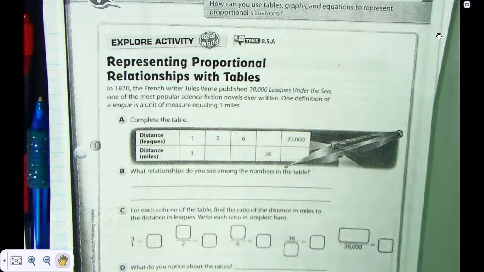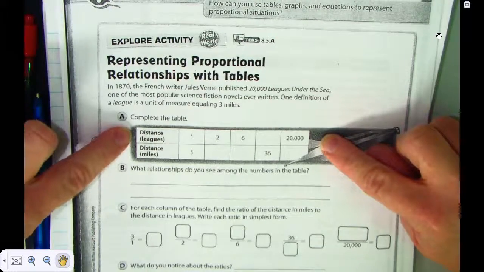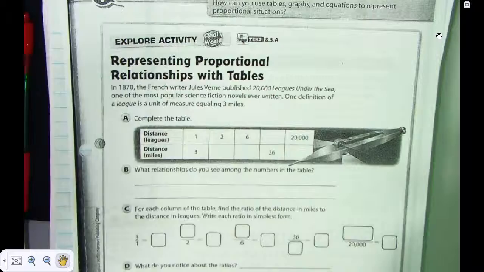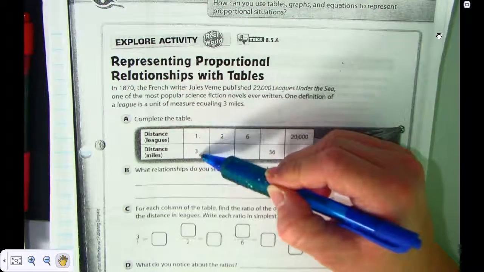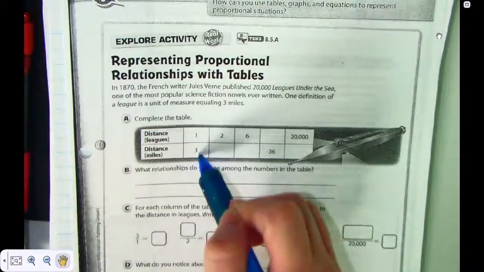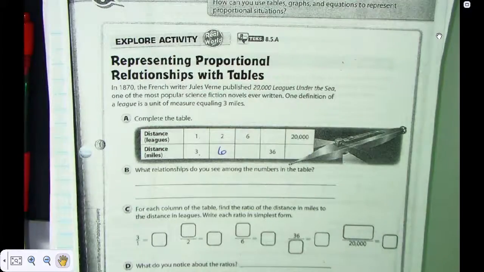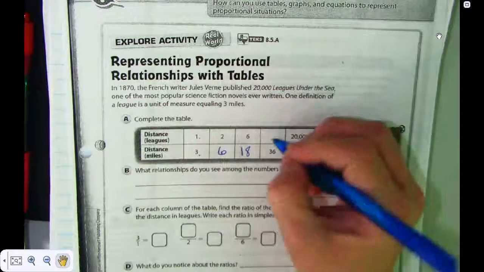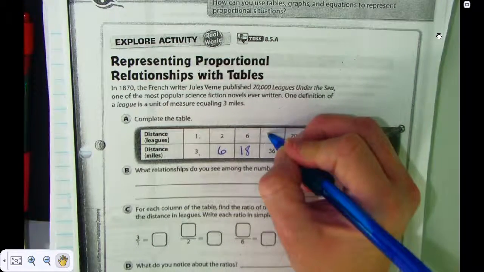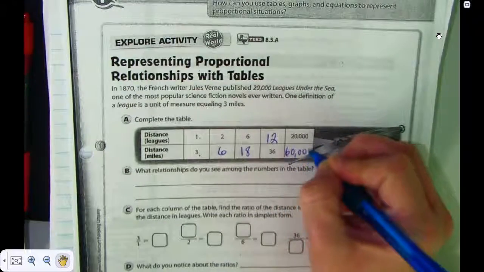Well, on the chart, what they did is they compared the leagues to miles, and a league is a form of measurement. 1 league is 3 miles. 2 leagues is how many miles? 6. 6 leagues is 18. How many leagues is 36 miles? 12. And 20,000 leagues is 60,000 miles.